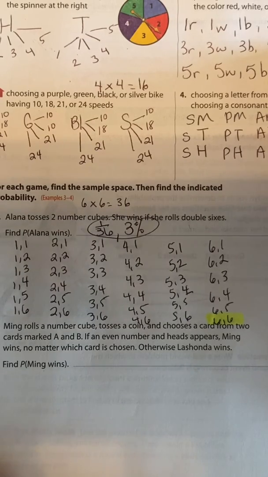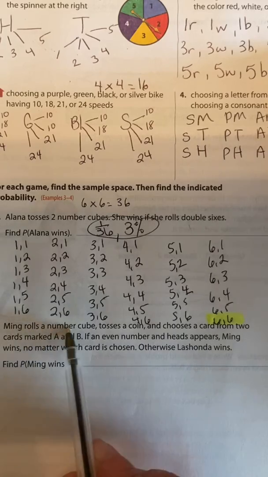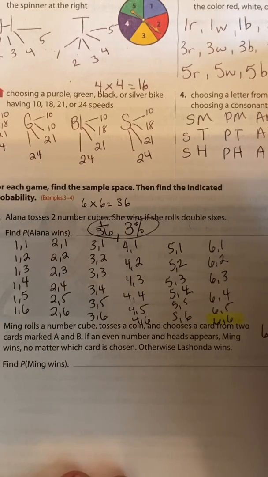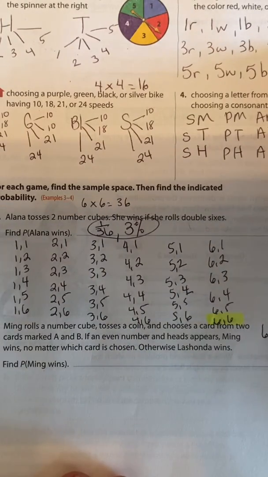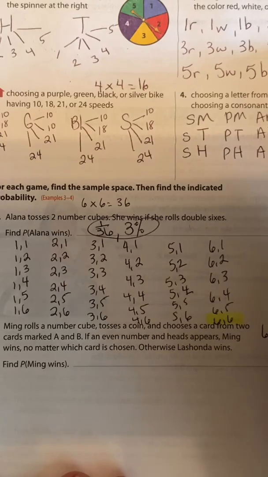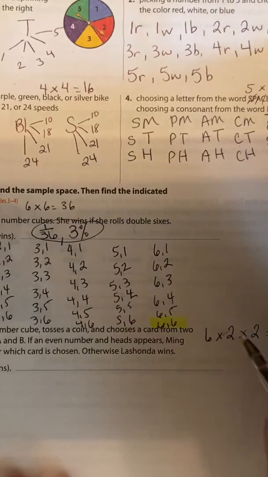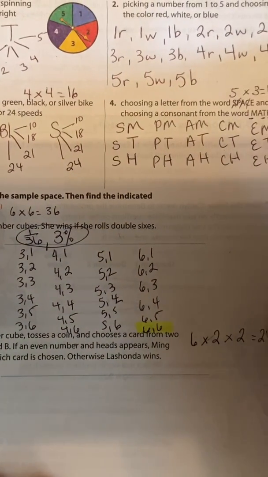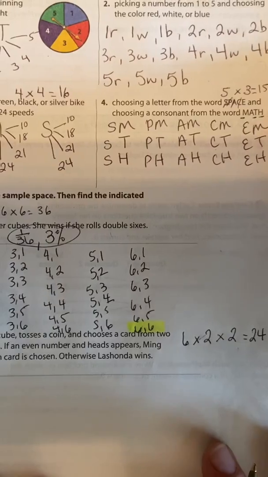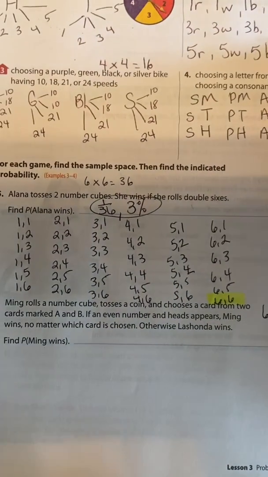Let's first of all figure out, using multiplication, how many different outcomes we could possibly have. So if she rolls a number cube, there's 6 outcomes there. She tosses a coin, that's 2 outcomes. And then she has a card that has an A and a card that has a B, so that's 2 outcomes there. Well, 6 times 2 is 12, times 2 more is 24. So that means there are going to be 24 possible outcomes in this sample space. That just kind of gives me an idea of what to work with, okay? So I'm going to go ahead and get started.